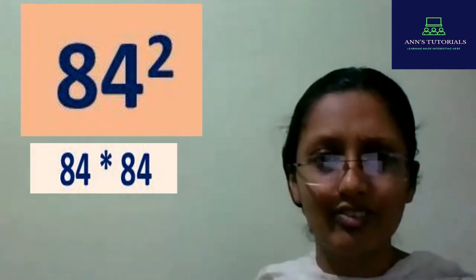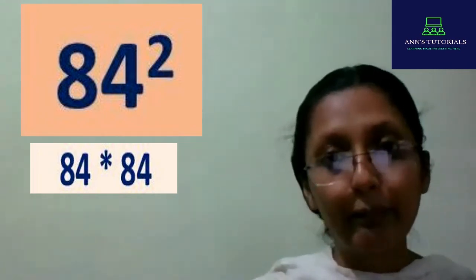Now suppose we need to square the number 84. What we need to do? We will multiply 84 by itself. 84 multiplied by 84. But could there be a simple way to do this squaring? See, it's easy to multiply single digit numbers, right?